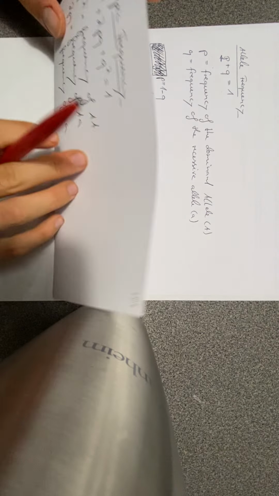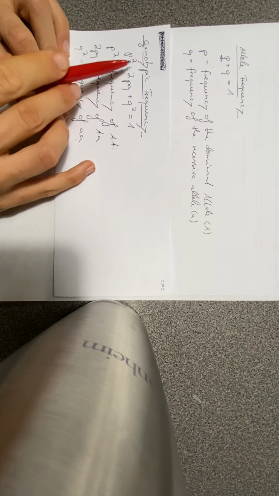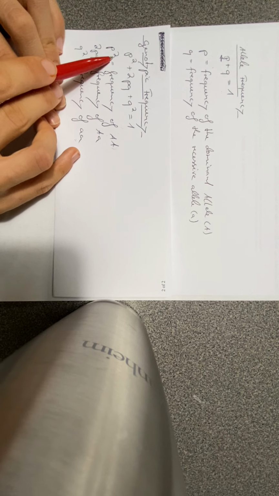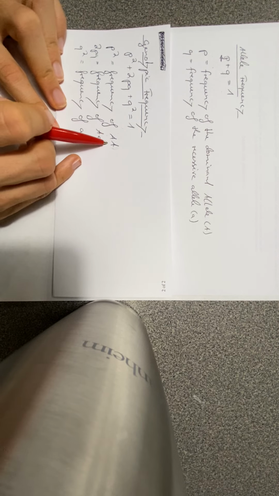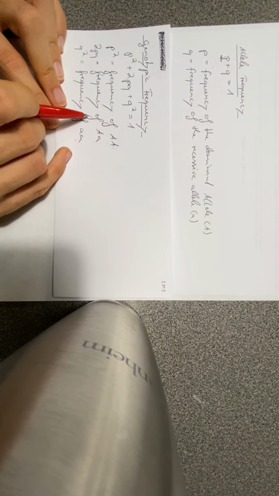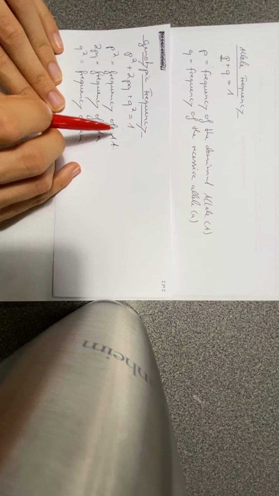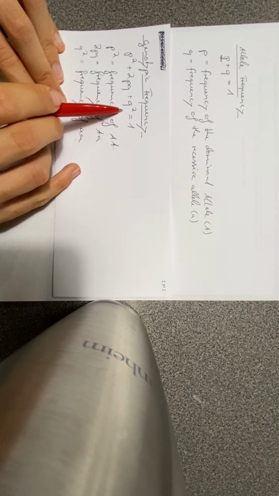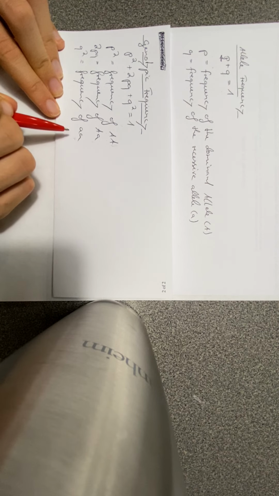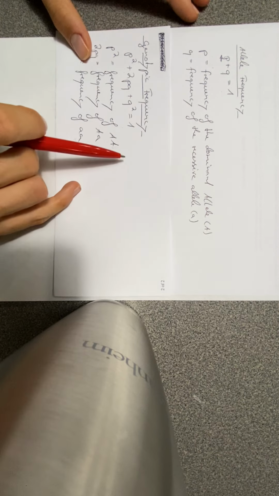Then the other important formula is the one for genotypic frequency, where P squared, which is the frequency of big A, big A, so that would be homozygous dominant, is added to 2 times P times Q, which is the frequency of big A, little a, so that would be heterozygous, and then plus Q squared, which is the frequency of little a, little a, which would be homozygous recessive. And all of these add up to 1. Alright, with these formulas in mind, let's do an example.